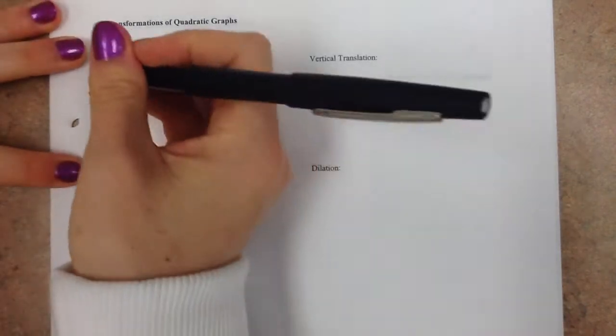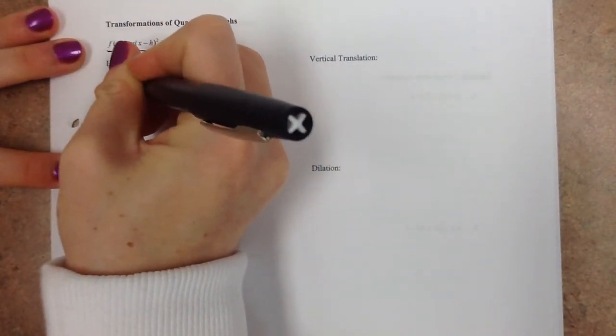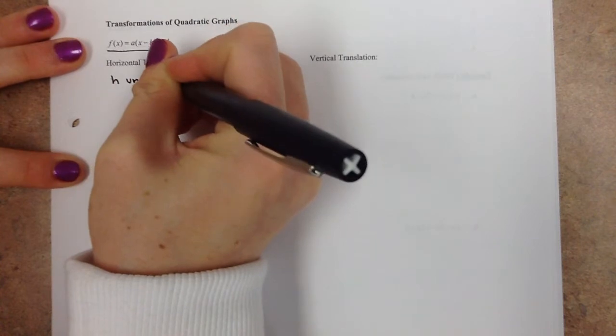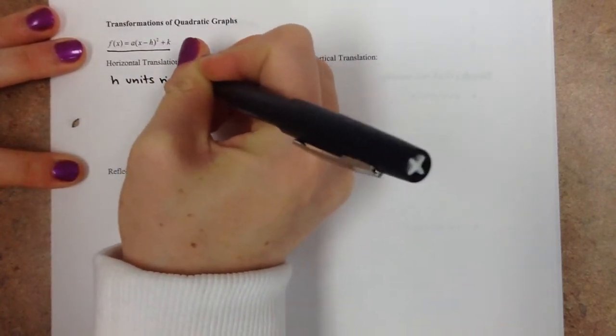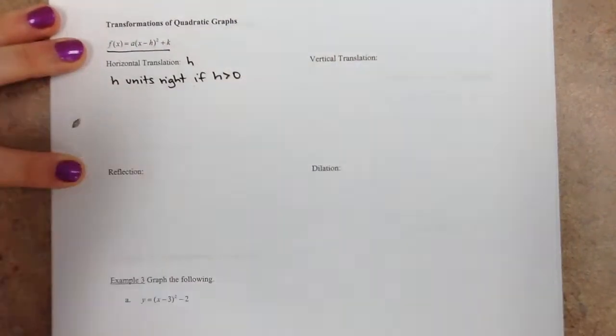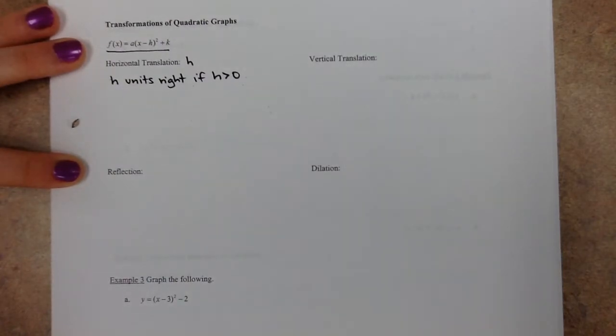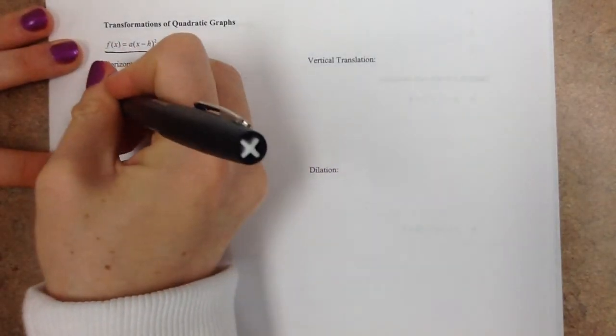Whatever this value of H is, it translates our original parabola. So we move H units to the right if H is positive, a value that's greater than 0. We move H units to the left if H is negative.